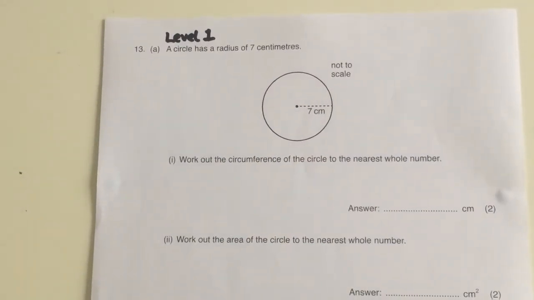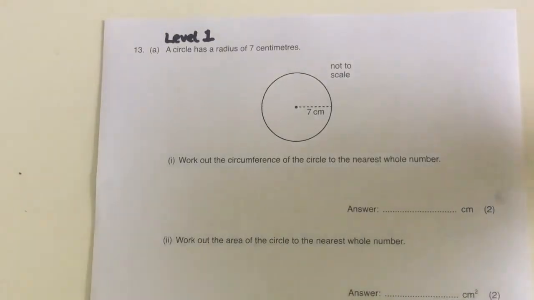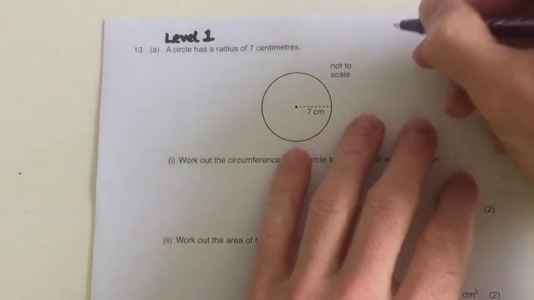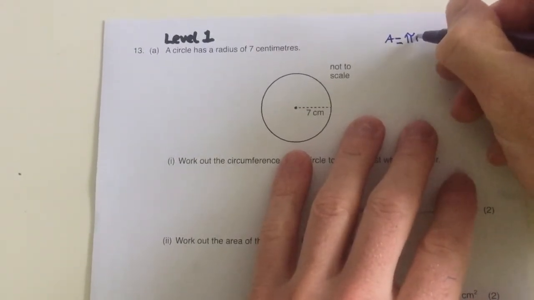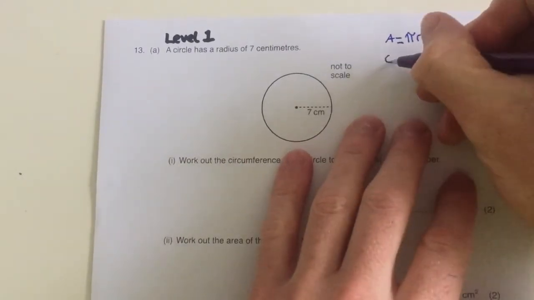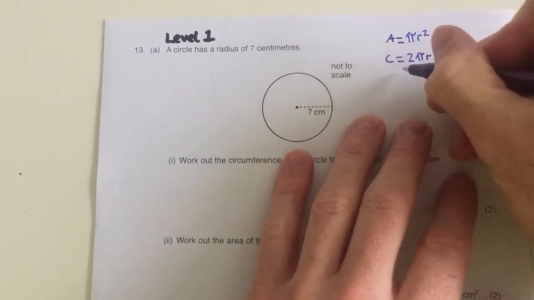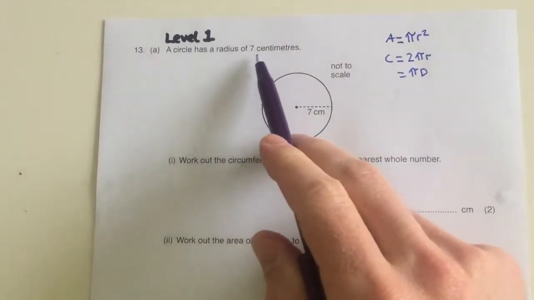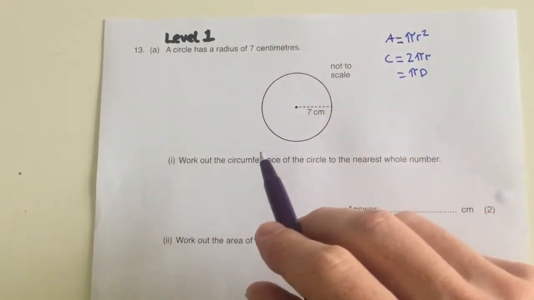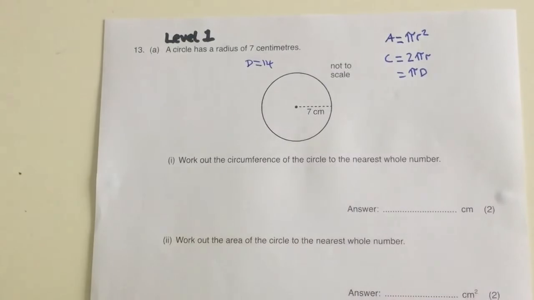So here we have 13 plus type questions, and this will be level 1. First thing I'm going to do, knowing that we're dealing with circles, is just write our formulas. Can you remember them? What's the area? Pi r squared. And the circumference, I always remember in radius first, 2 pi r is the same as pi d. So a circle has a radius of 7 centimetres. So I might then put down here diameter equals 14. Work out the circumference of the circle to the nearest whole number.